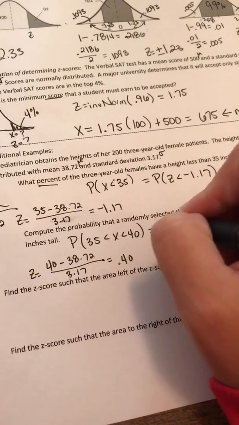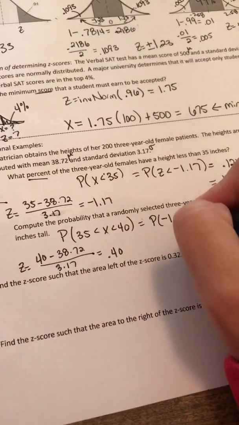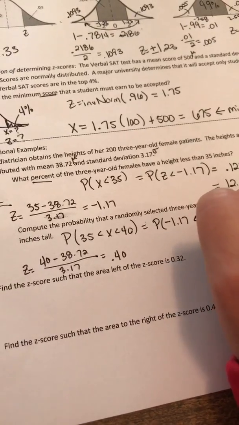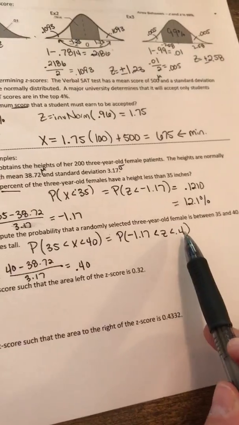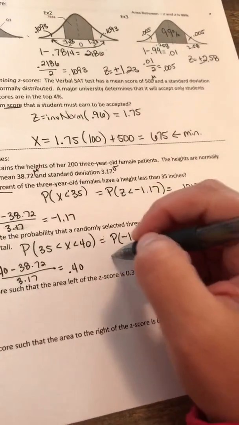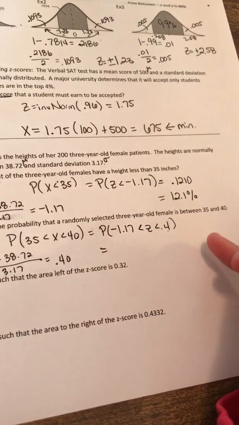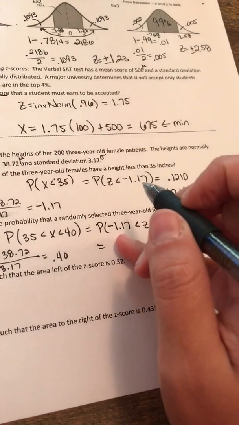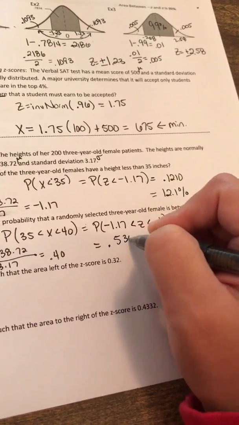So this is the same as the probability of Z being between negative 1.17 from this one and 0.4. For this one, remember you have to take the bigger Z value, the value on the chart for that, minus the smaller one to get the area between. So find the value for 0.4, subtract off the value for negative 1.17, and you should get 0.5344.